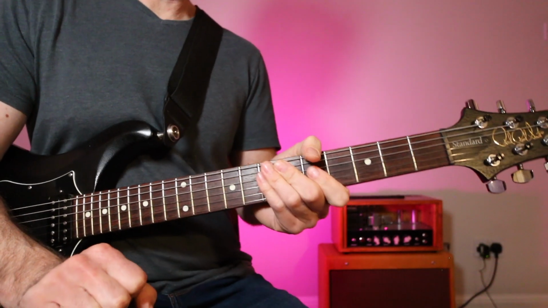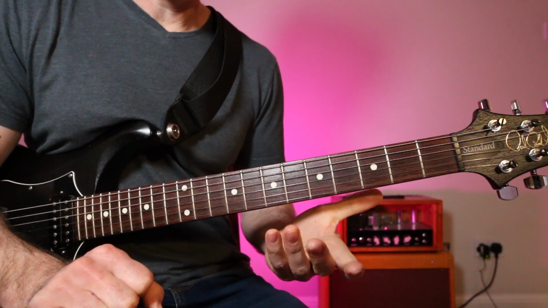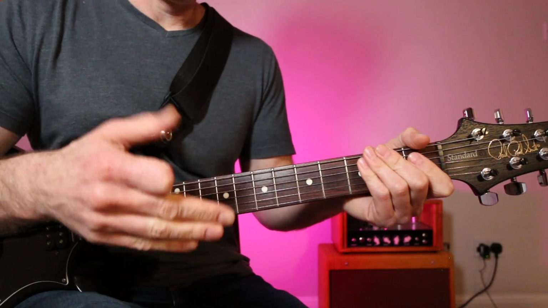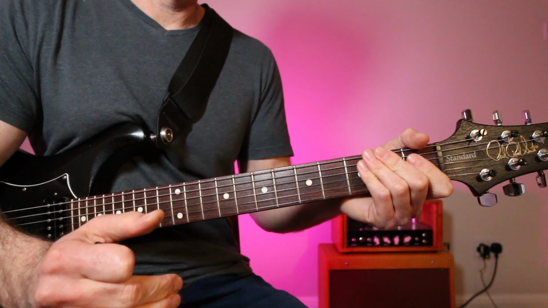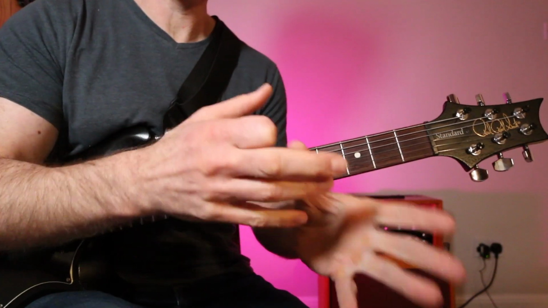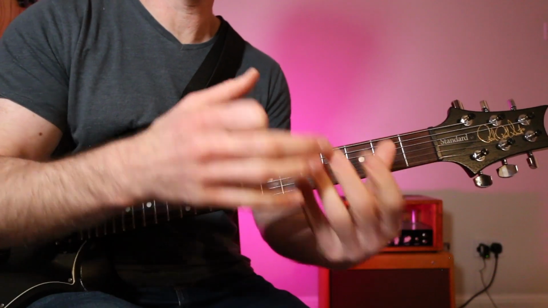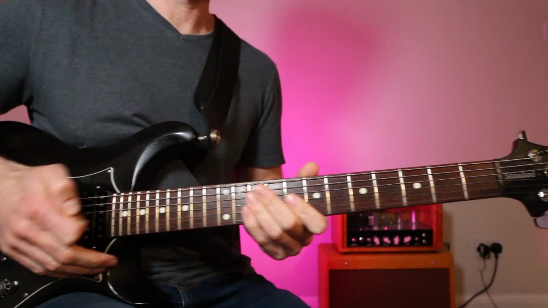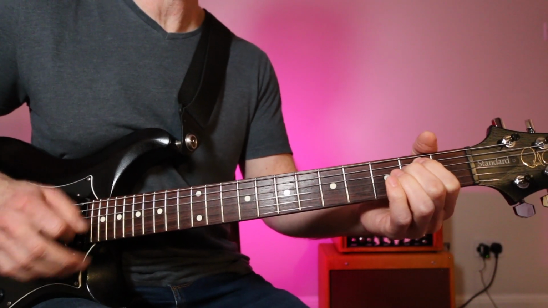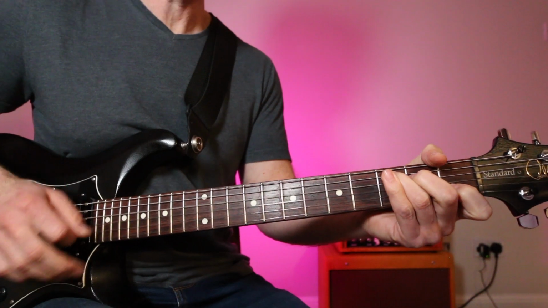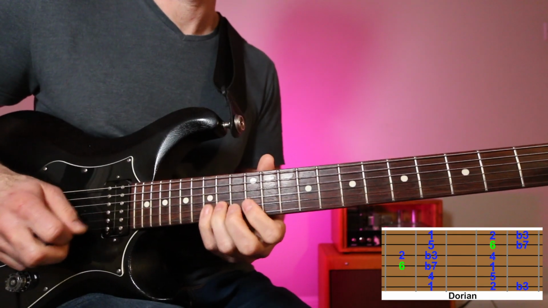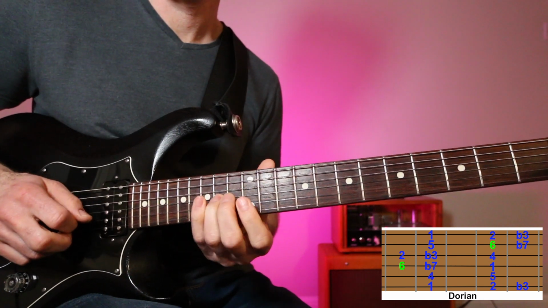One last example of Dorian is in the song Eleanor Rigby by the Beatles, where Dorian is implied by the melody rather than the chords. So from a compositional point of view, this is very clever. You can imply a Dorian chord progression without changing the chord. You can imply it with the melody. So have a listen to this. The melody goes.